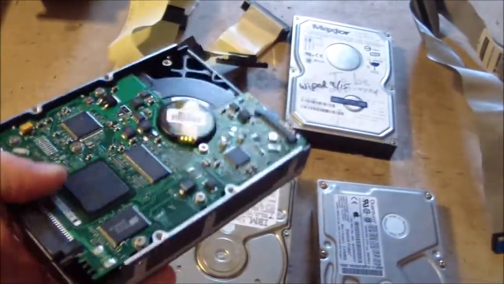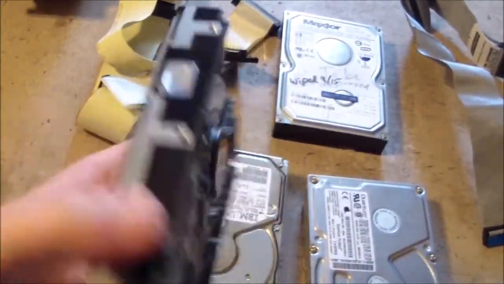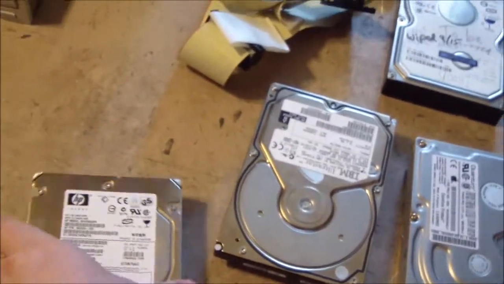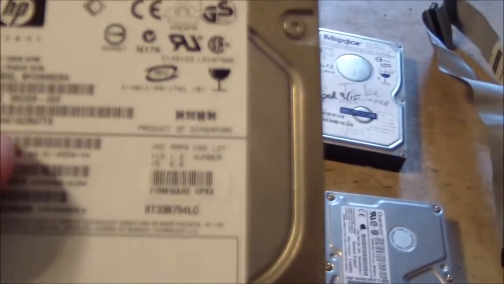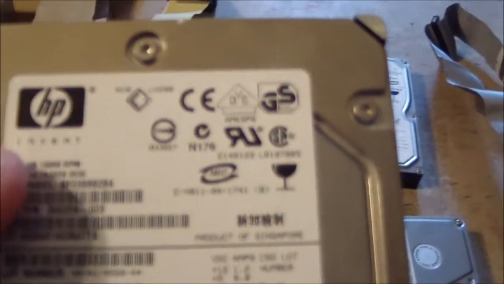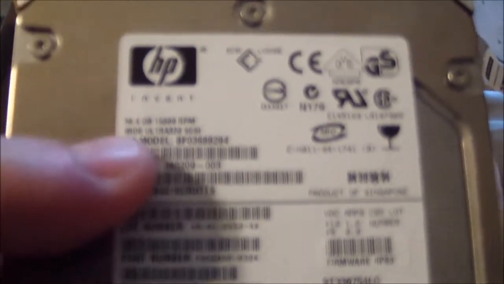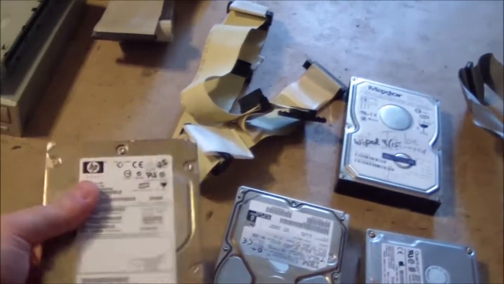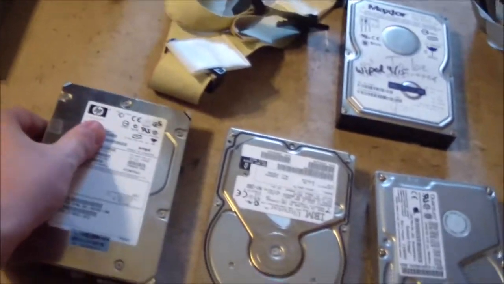So you can use these in regular setups. You just need the little adapter. But this drive is really fast. It's 15,000 RPMs on this drive. It's also about 40 gigabytes, and that's another thing I forgot to mention that's a bit of a downside.